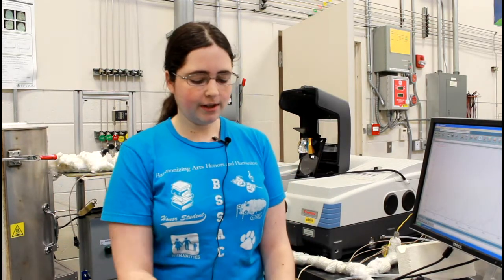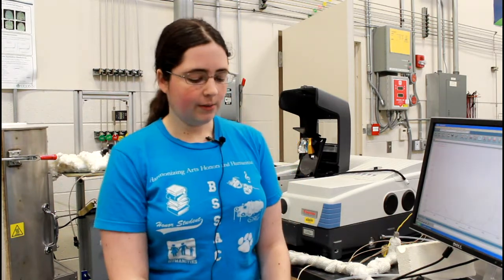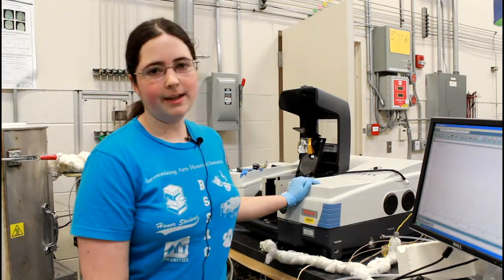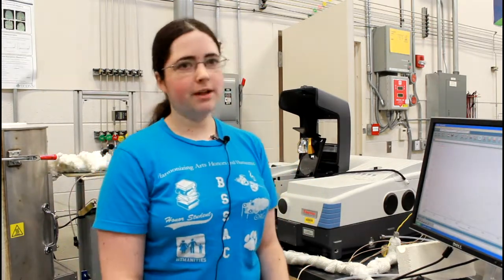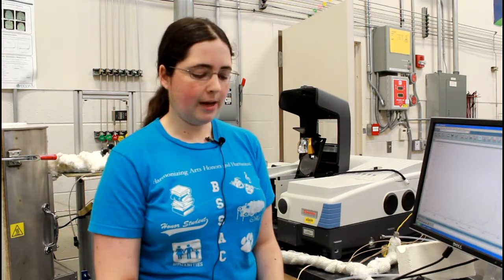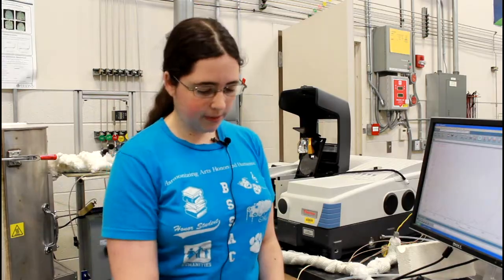Hi, I'm Bianca and I work here at the University of Connecticut. I'm an undergrad and I use zeolites. Now, what I use to test the zeolites is called an FTIR. It's this machine right back here. What an FTIR does is it creates a spectrum that allows us to see the different chemical bonds that are within the powder. What we do is we load the powder into the cell.